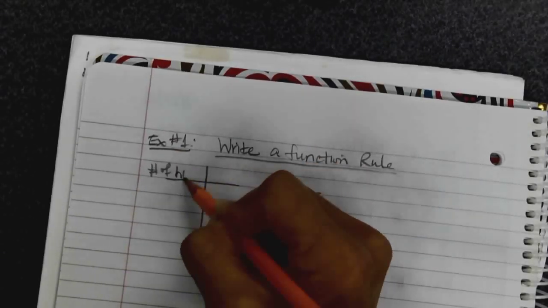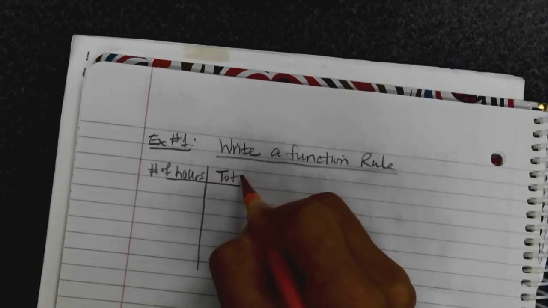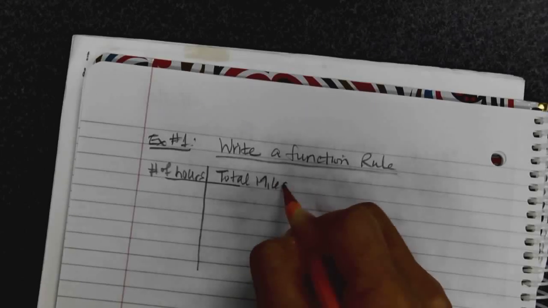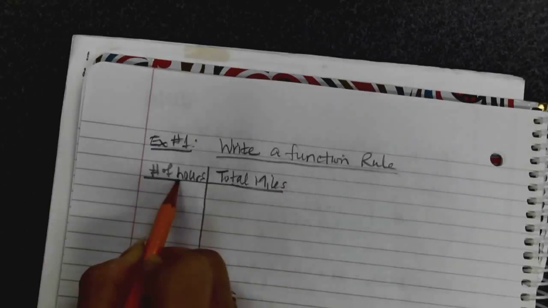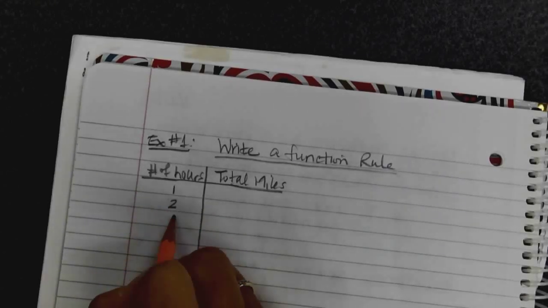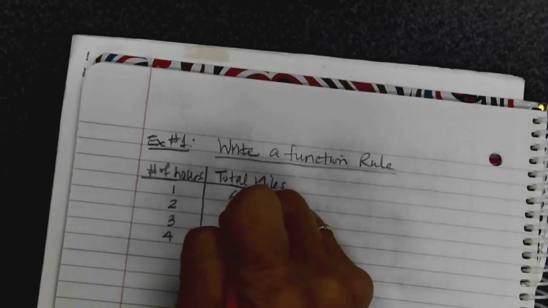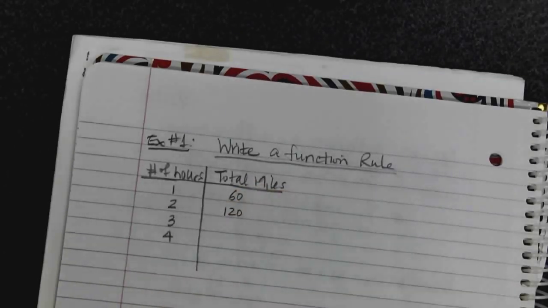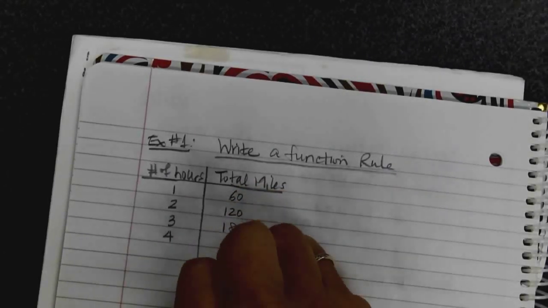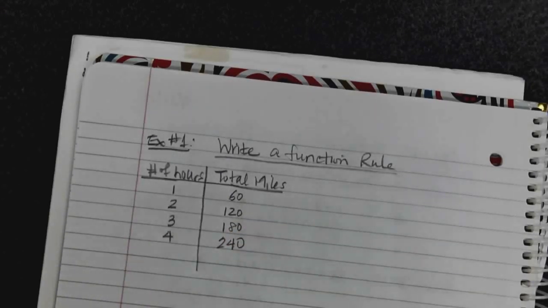Number of hours, and then we have total miles. Number of hours are 1, 2, 3, 4. Total miles are 60, 120, 180, and we got 240.